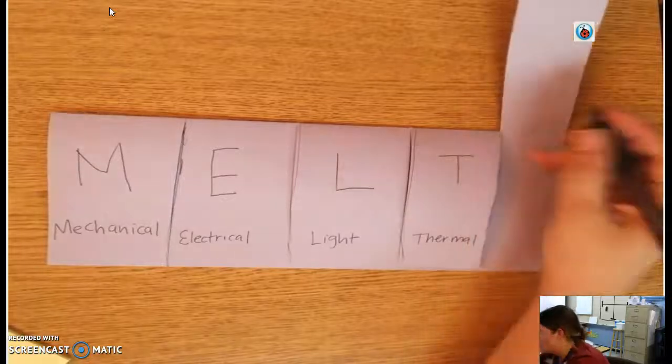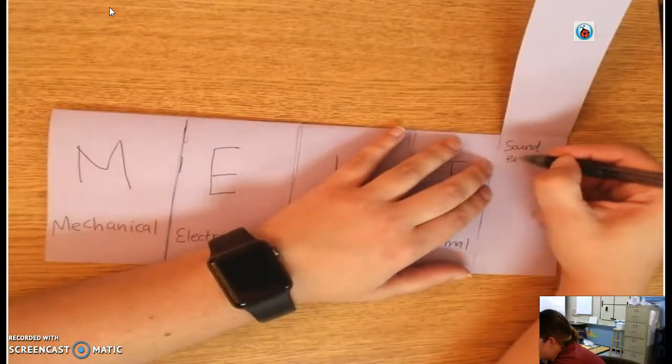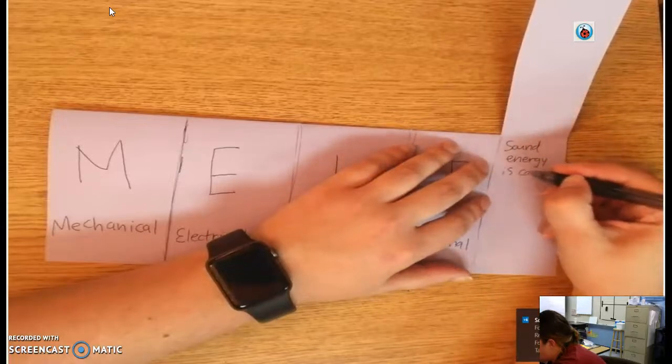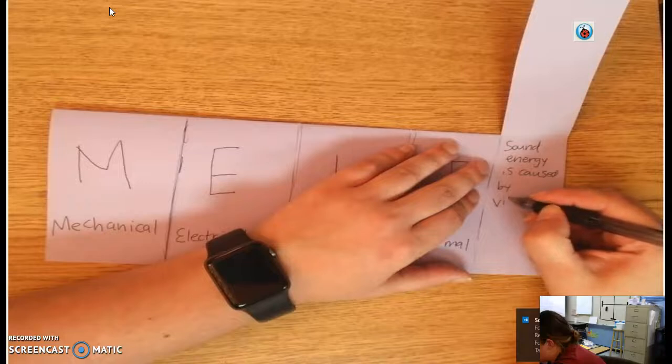So things that you can hear. And the most important thing we need to remember about sound energy is sound is caused by vibrations.